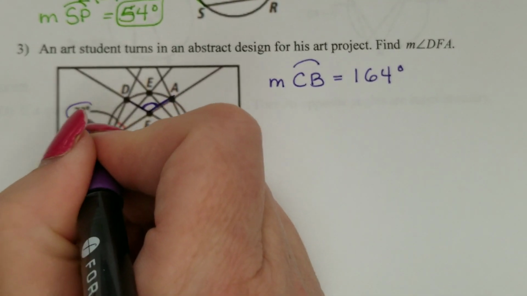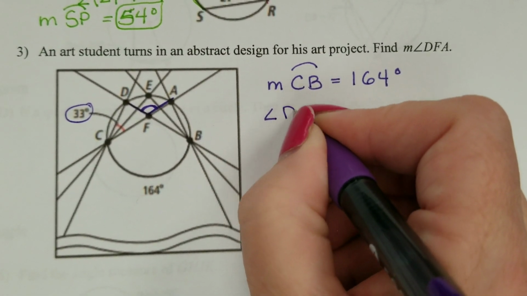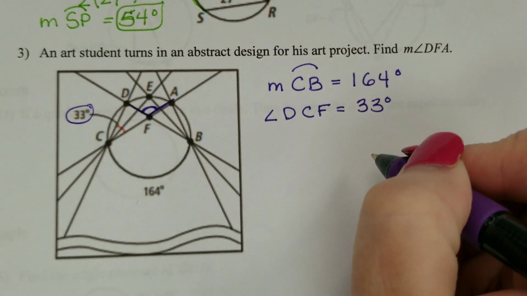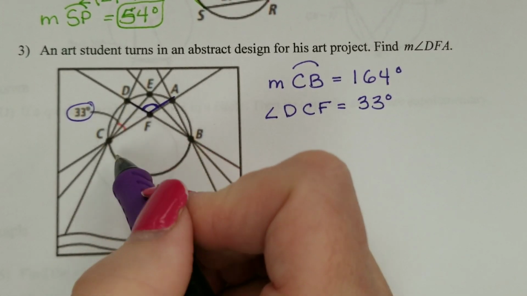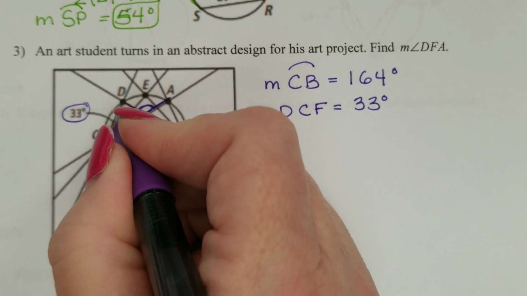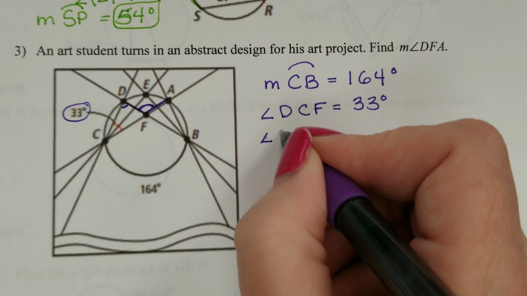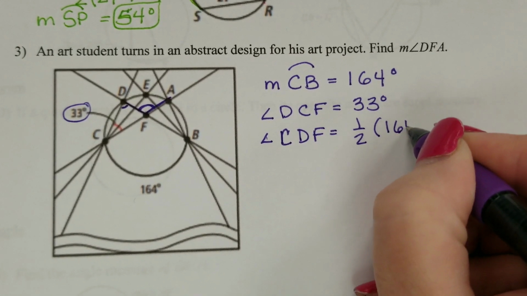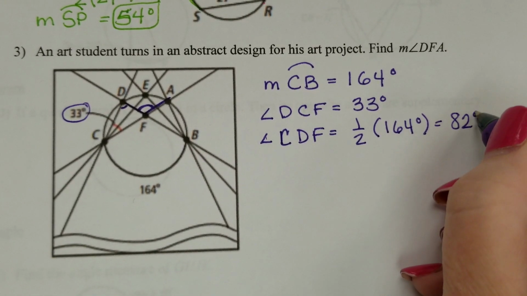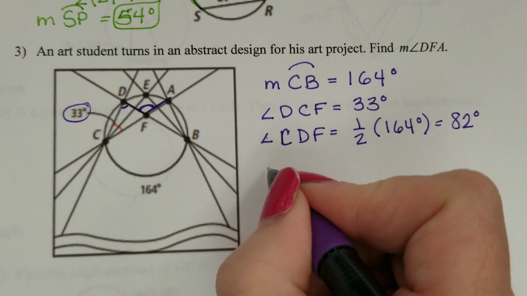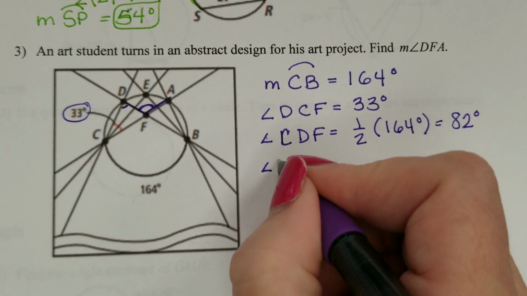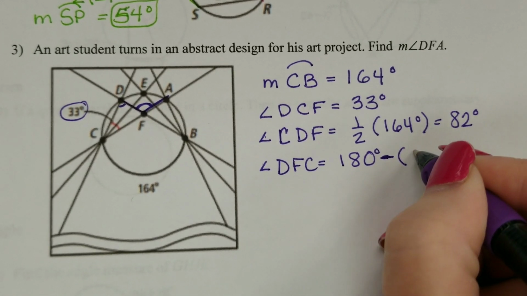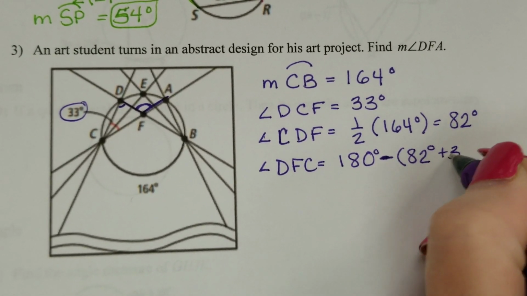Now, they also gave us this information right here that angle DCF is 33 degrees. So DCF, if I look at that triangle, I can find this angle CDF. It's going to be 1/2 of 164, and that's going to give me 82. So I can find then the angle DFC by taking 180, and I'm going to subtract the 82 and the 33.